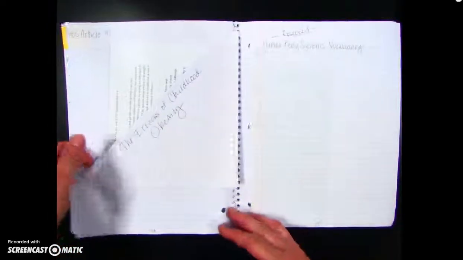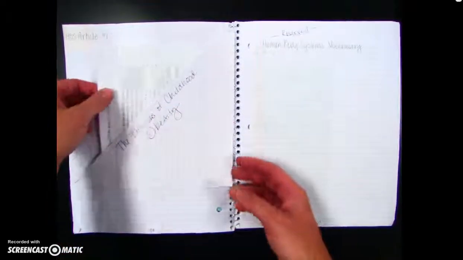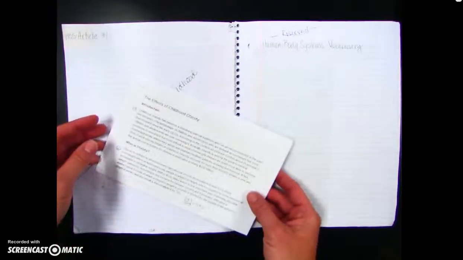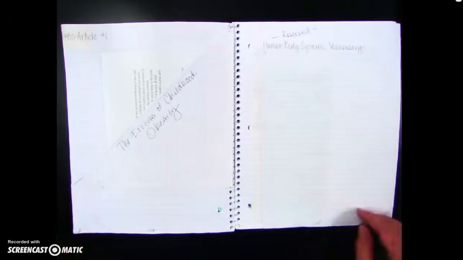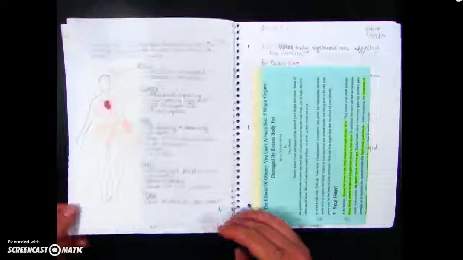On the back side of the RAN, I went ahead and put the article, so we made a pocket page here, and this is page 104. The article on the effects of childhood obesity goes in that pocket right there. This page is reserved. We're going to do some stuff with vocabulary review on this page, so our vocab is going to be going on page 105, but other than having a title, you don't need anything else right now.